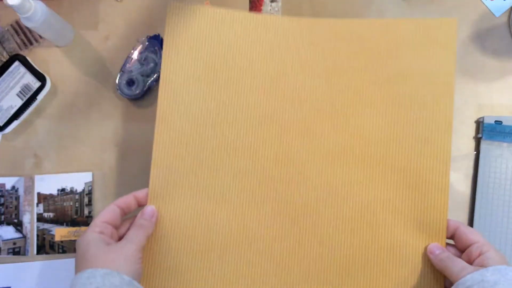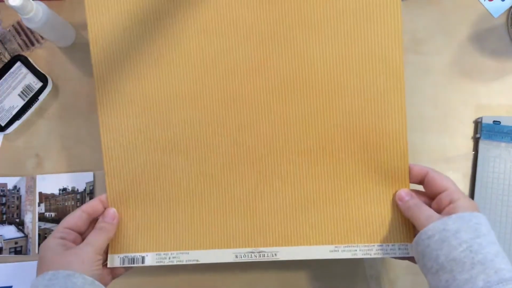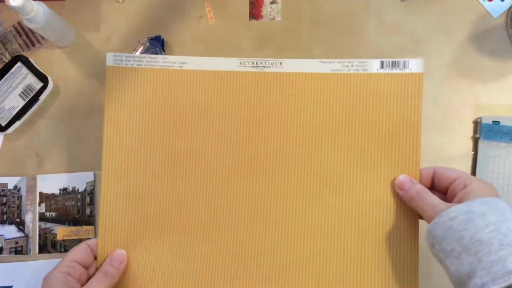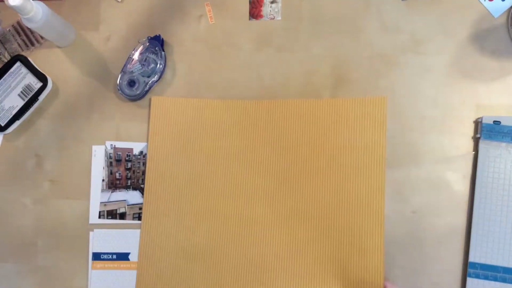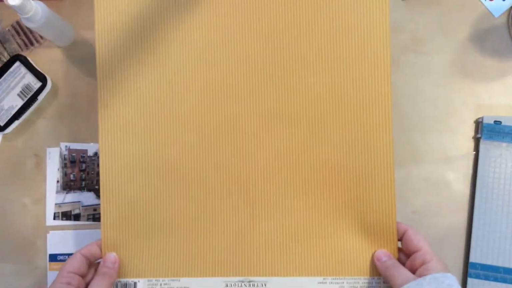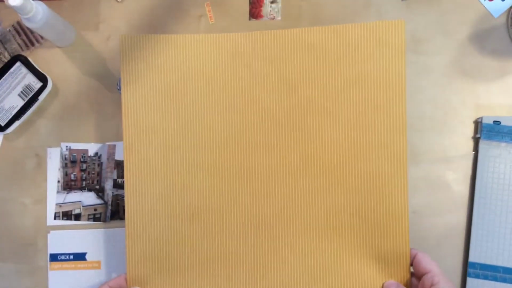When I went through my stash of papers, I found this one. This is from Authentique. I think I've had this for quite some time. This is the other side, which I like, but I don't think the pattern is quite right. So I think I'm going to stick with the stripe. And it isn't a perfect color match for this, but it's close. I think it'll be fine because you really won't see that much of it if I'm going to put that map and that other stuff in there. So I'm going to cut this now to fit into that right-hand page.